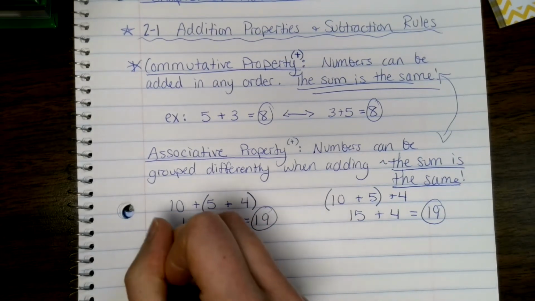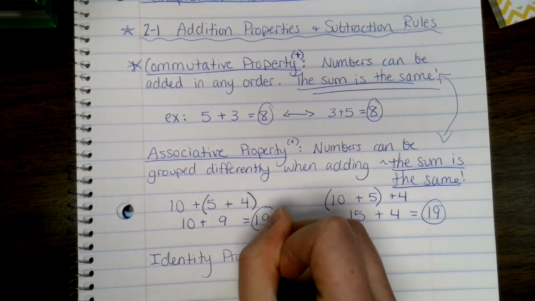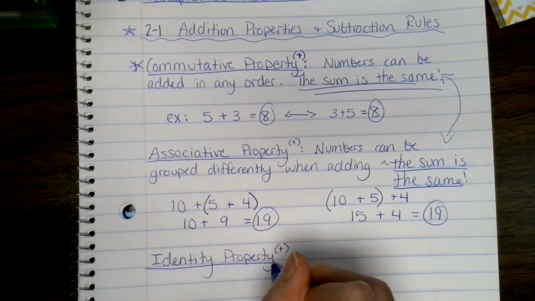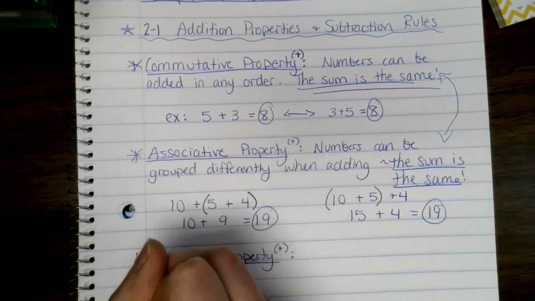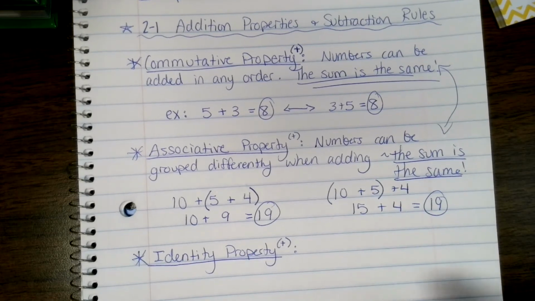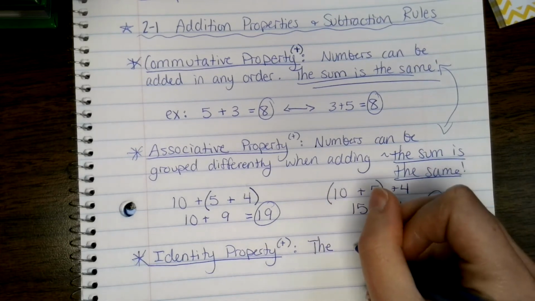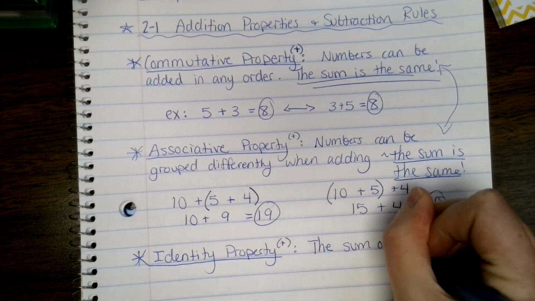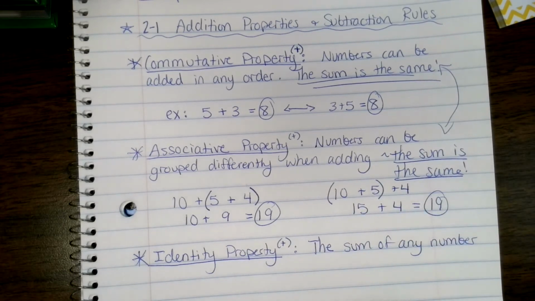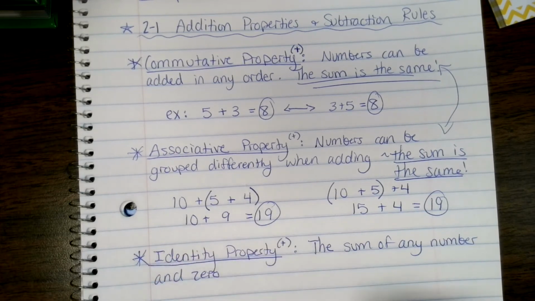The final addition property is identity property of addition. Okay, so the identity property of addition states that the sum of any number and 0 is that number.